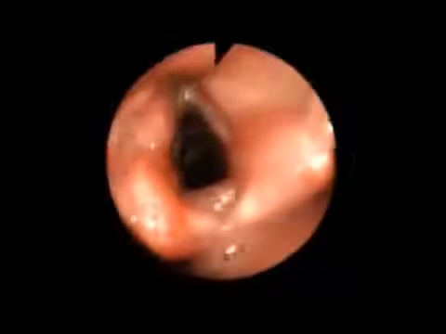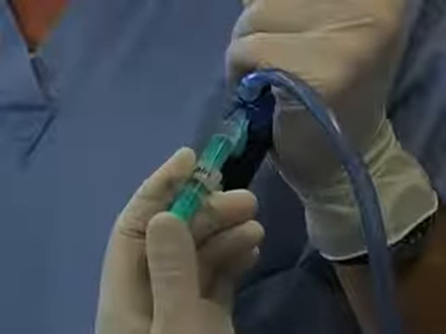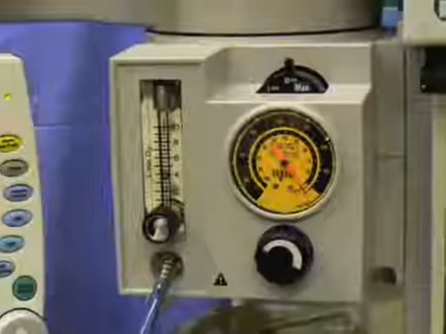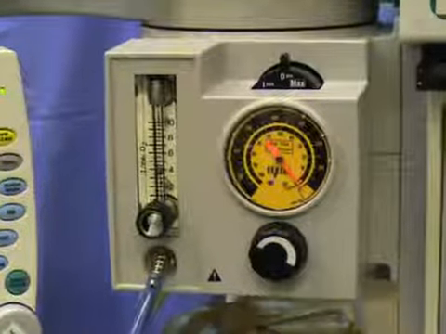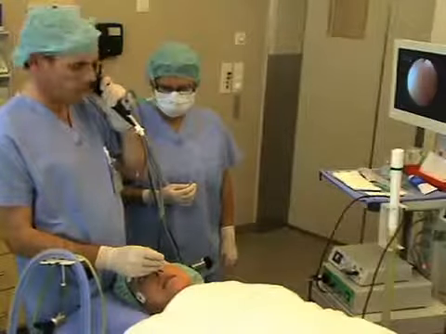At the supraglottic region, introduce 1 to 2 milliliters of local anesthetic through the working channel of the fibroscope while administering oxygen to propel the anesthetic into the area. Advance the fibroscope posterior to the epiglottis and through the vocal cords, taking care to avoid any direct contact with the pharyngeal and laryngeal structures.